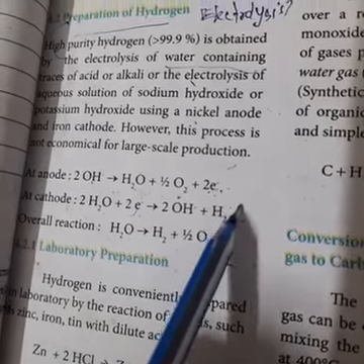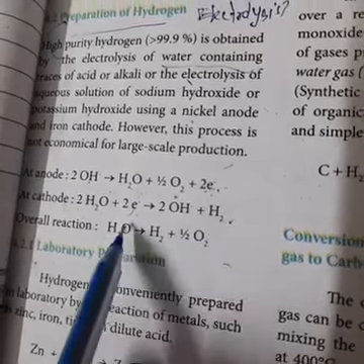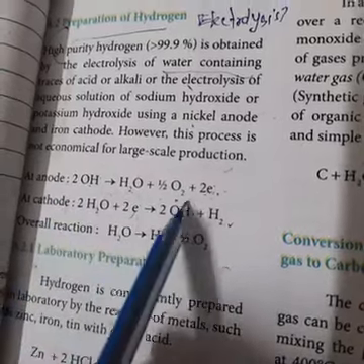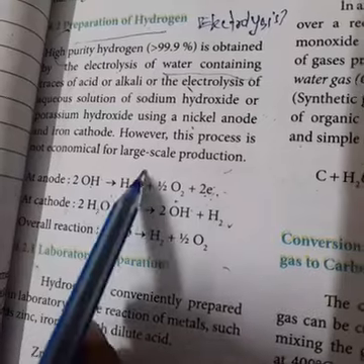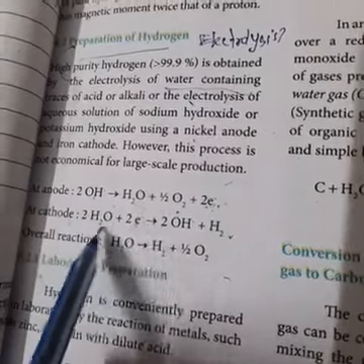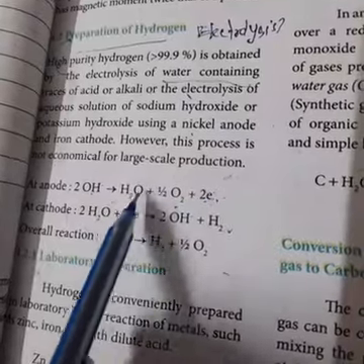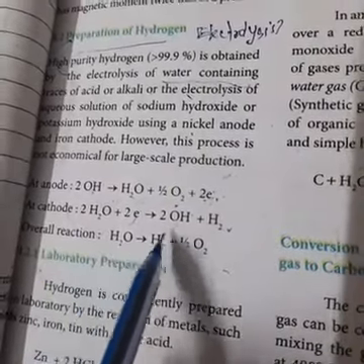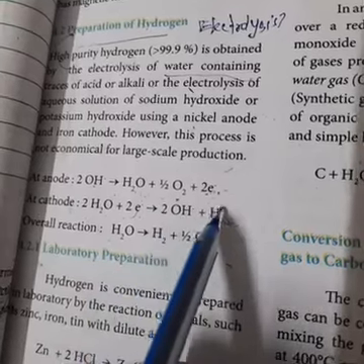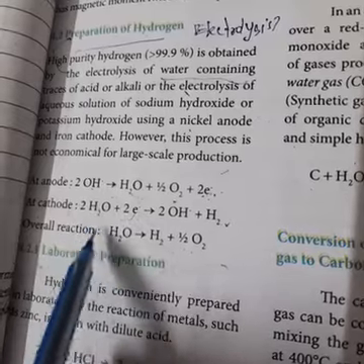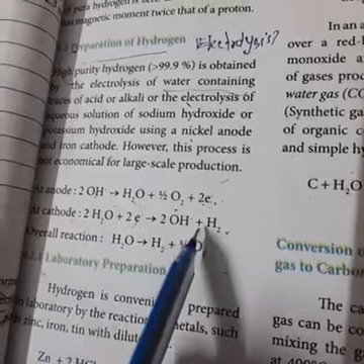For the overall reaction, when we cancel the same terms: 2 OH minus cancel, 1 water molecule and 1 water molecule cancel, and 2 electrons and 2 electrons cancel. So only one water molecule remains, and this H2O gives H2 plus half O2. This is the preparation of hydrogen using electrolysis.